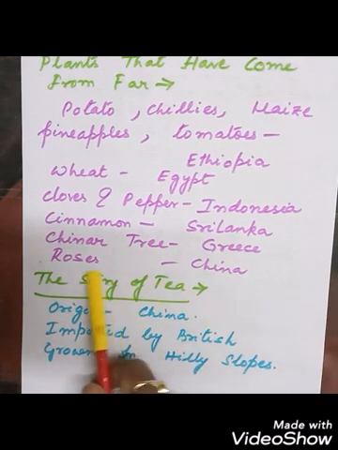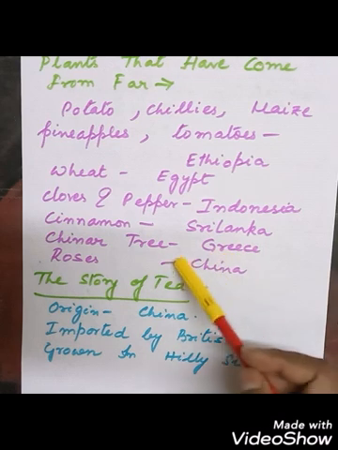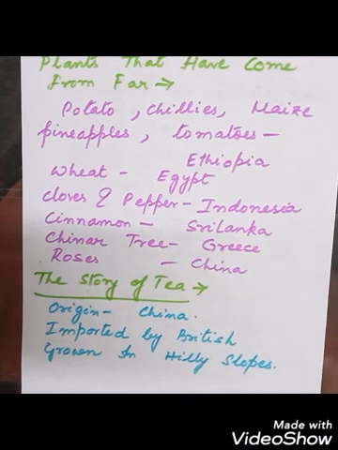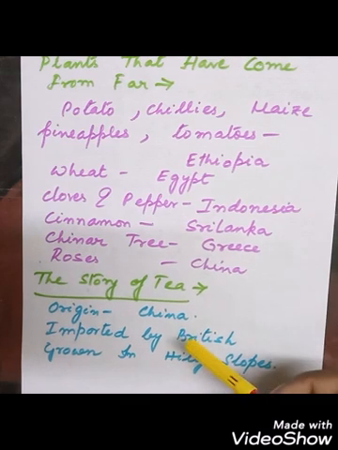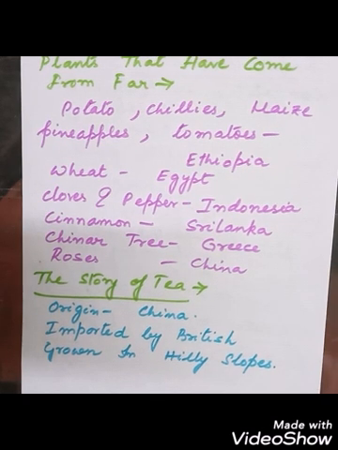Okay. And also roses, which are now grown in India everywhere. This also originated from where? From China. Okay. Then again the story of tea. The origin of tea is also from China. It was imported by British people, who imported the tea leaves and then started the growing techniques in India. And mainly, what tea needs is plenty of rainfall.